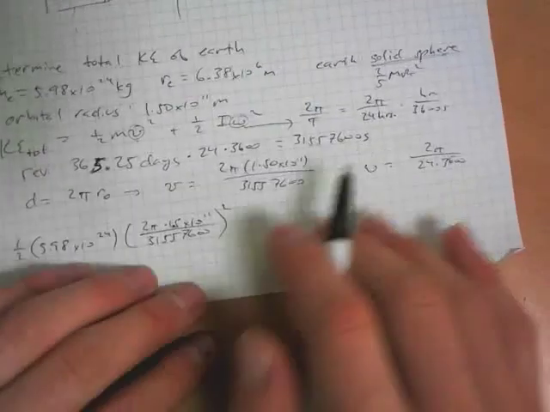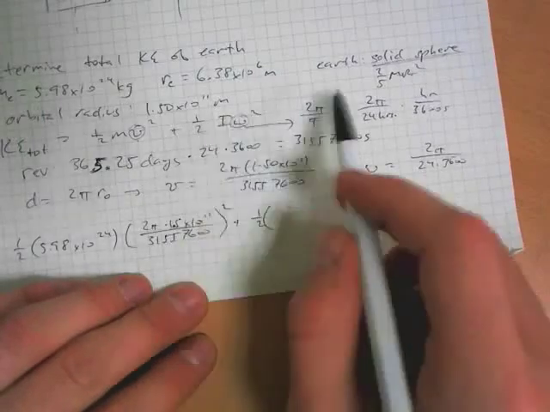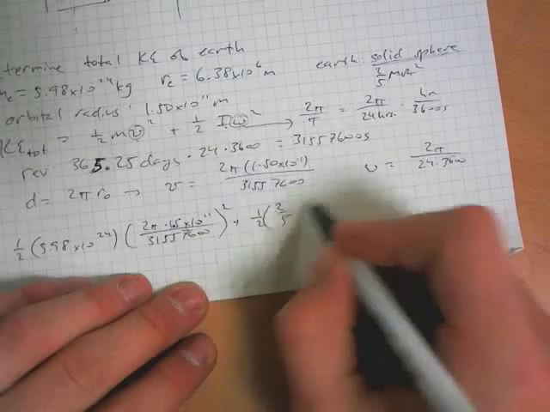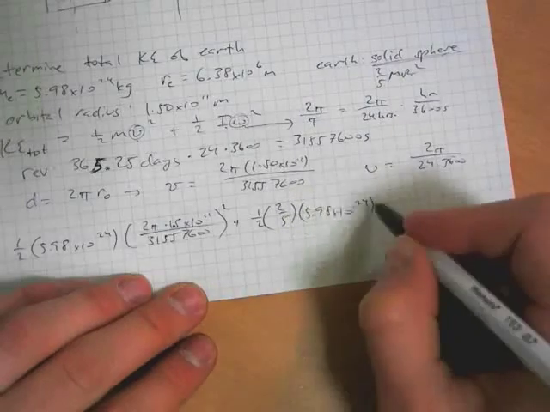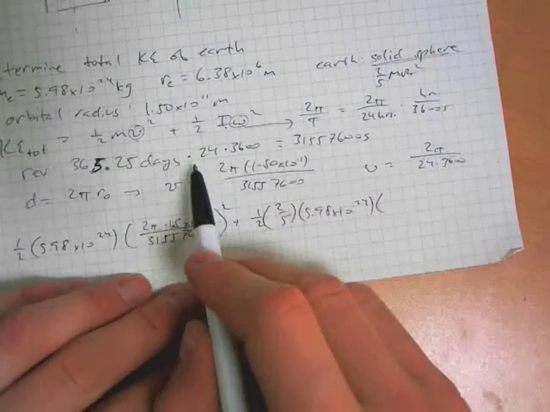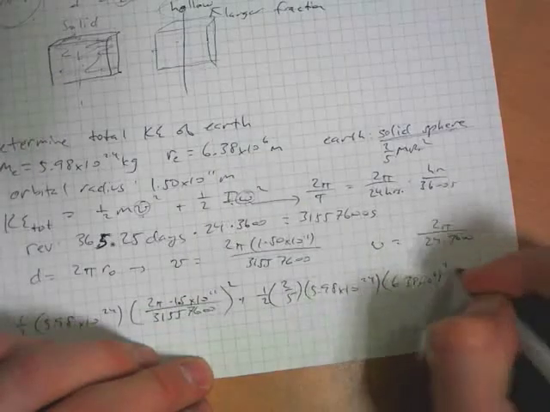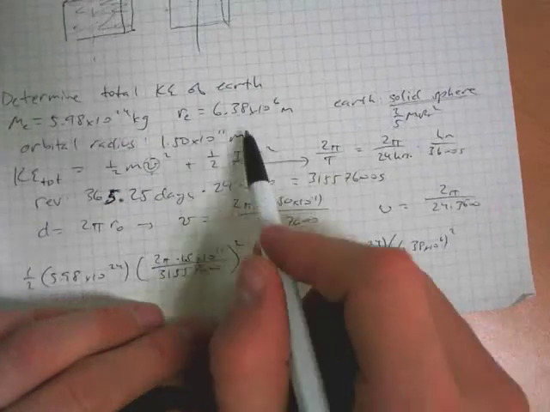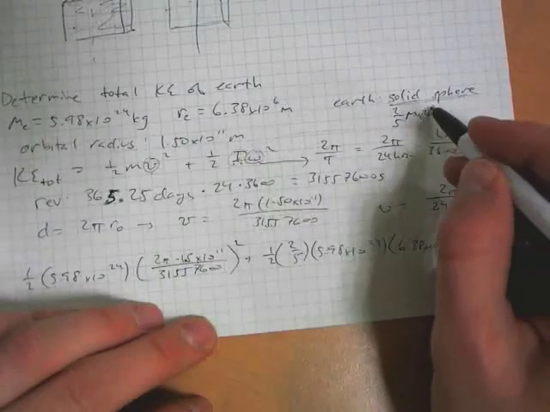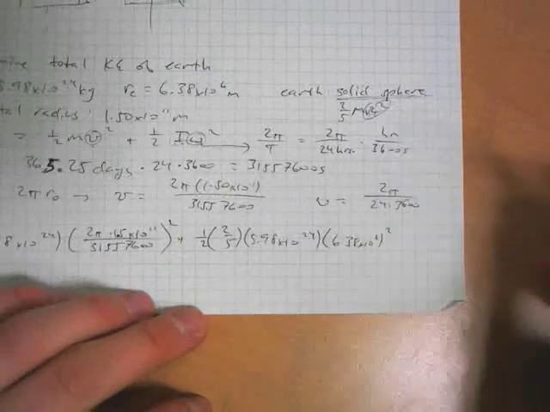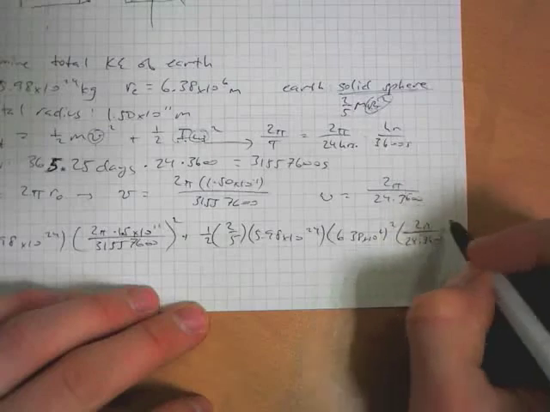Don't forget to square it. A lot of times it's easy to forget the squared when you're plugging in a bunch of stuff. Plus 1/2, and then our moment of inertia is 2/5 times m, which again is 5.98 times 10 to the 24th, times radius of the Earth squared, which is 6.38 times 10 to the 6th squared. This I will always contain this r squared, and since that squared isn't in the original formula, a lot of people tend to forget either to square this radius or to square the omega. So make sure you square both of them. Times 2 pi over 24 times 3600 squared.